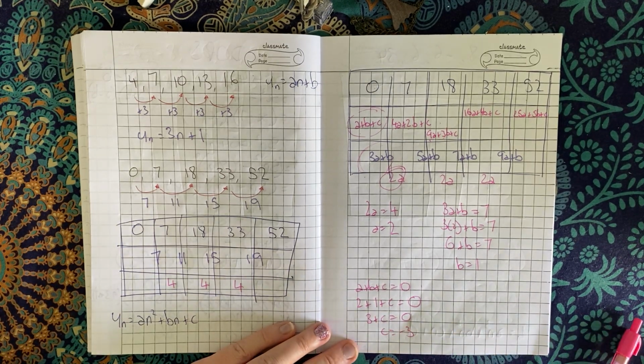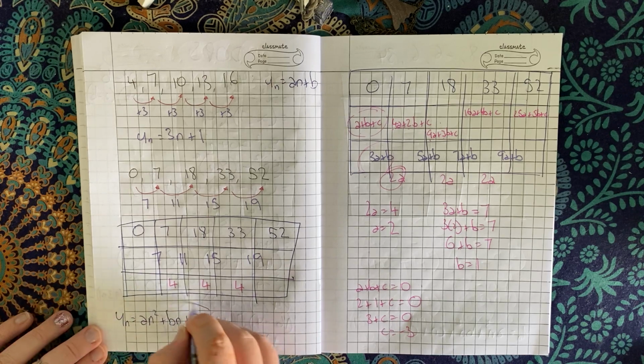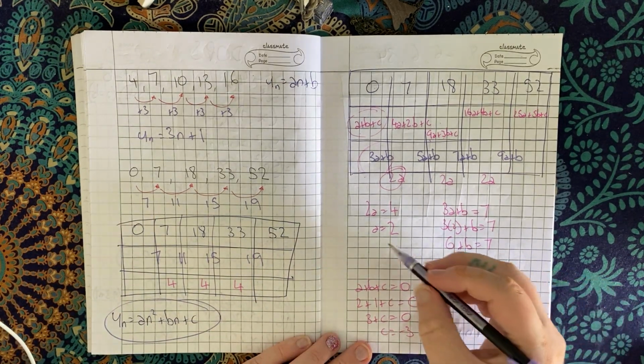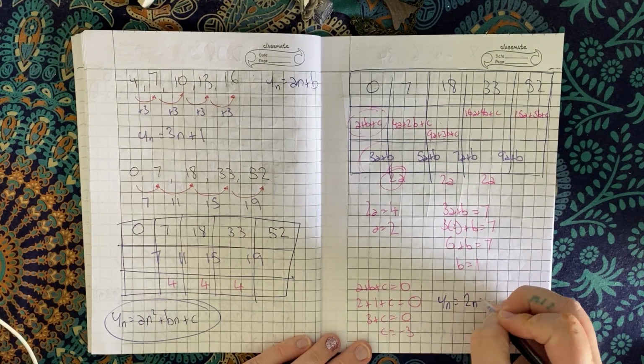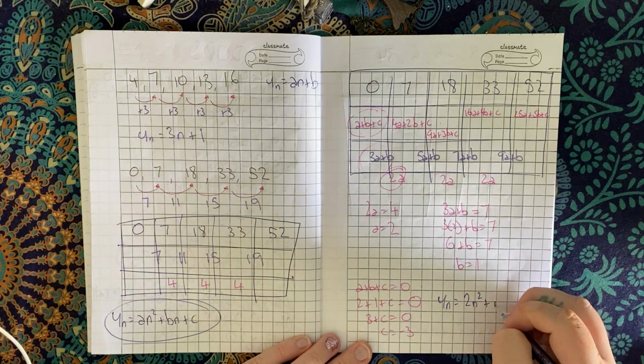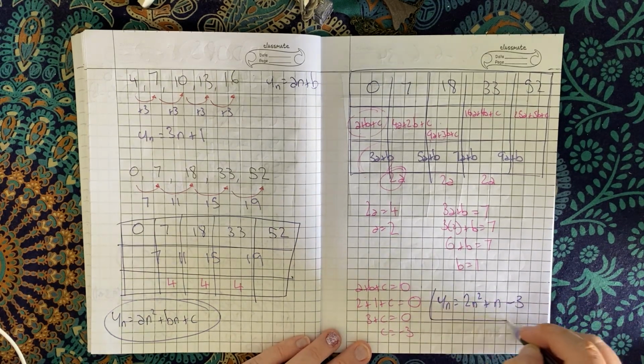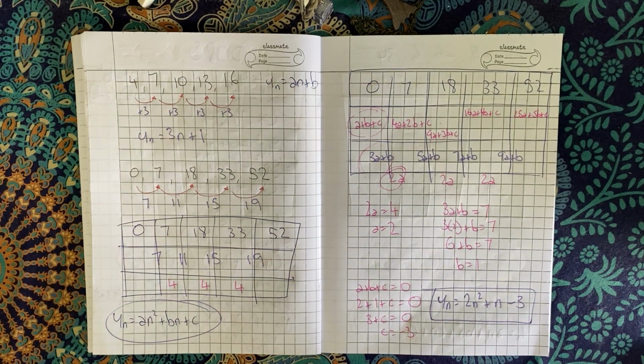So now that I have all of that information, I can put it together to form my equation. So the nth term, I know that a is 2, so I've got 2n squared, plus b is 1, so I just can write n, and c is -3. So that gives me my equation.